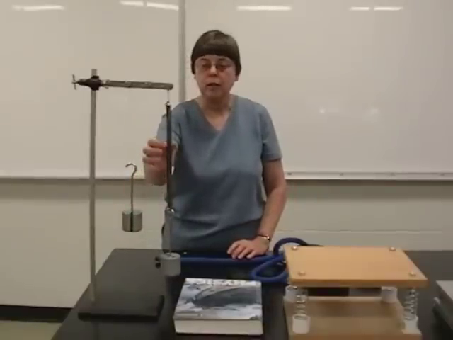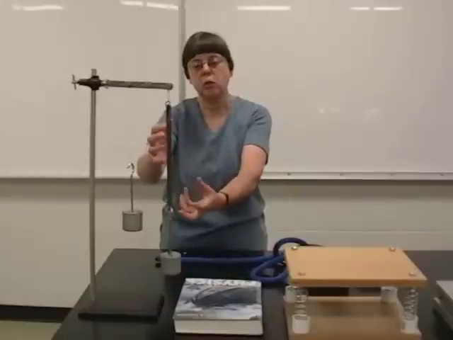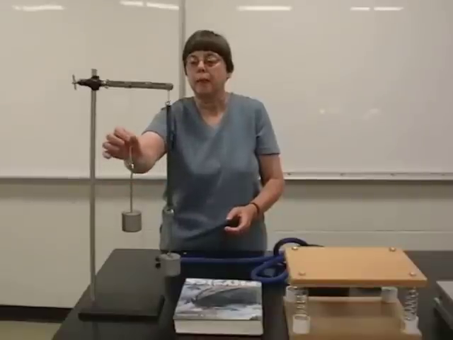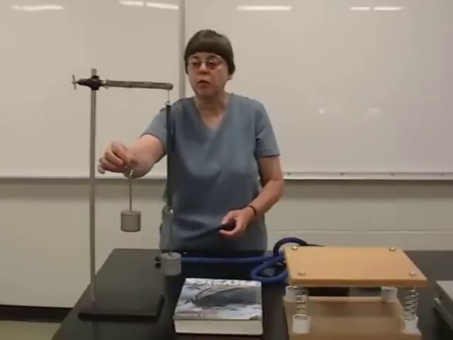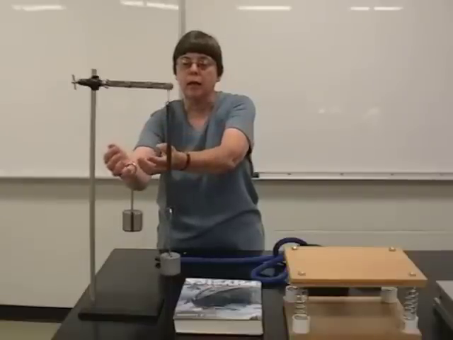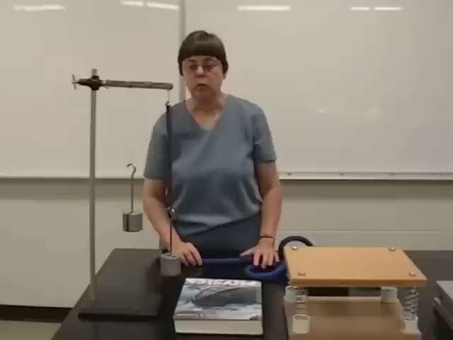Now the spring is kind of obvious because you can see the stretch of the spring. You can see from that that the spring is pulling up on the object. It's a little less obvious with the string. The string stretches a little bit and allows the string to pull up on that object as well.